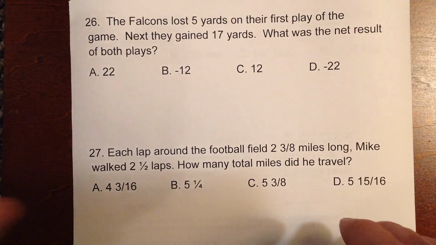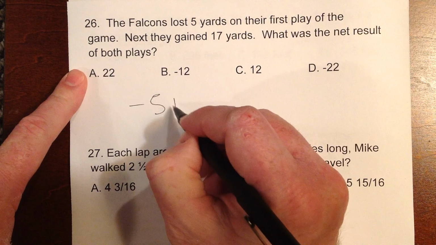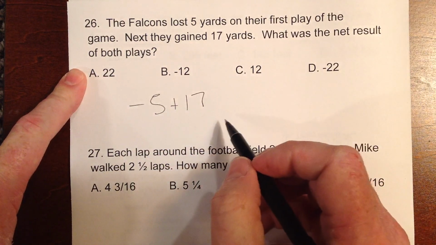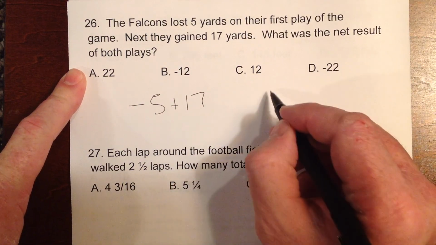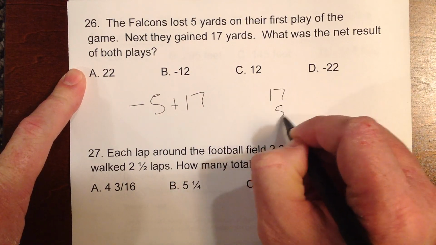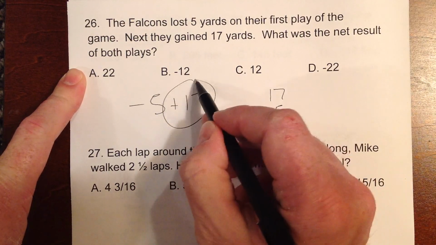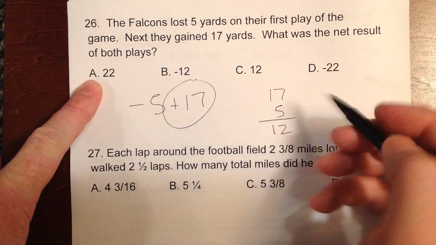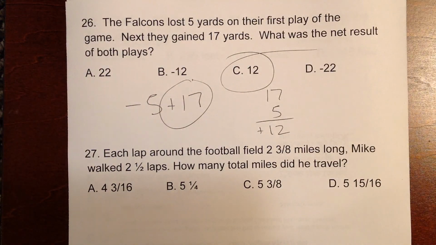The Falcons lost 5 yards on the first play. In the next game, 17. What was the net result? Same signs, add and keep; different signs, subtract. These are different signs. We're going to say 17 minus 5 is 12. I'm going to take the sign of the farthest number. This one's farthest from 0 on a number line, so it's positive. So read the problem, create a number sentence, and then go by the song.